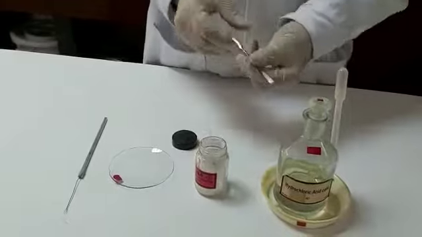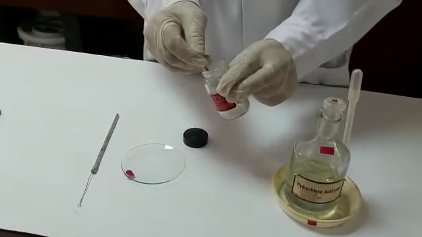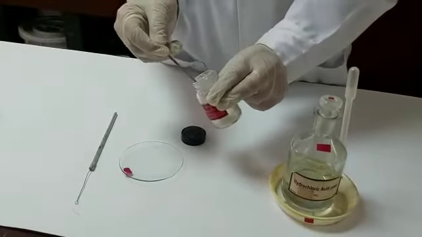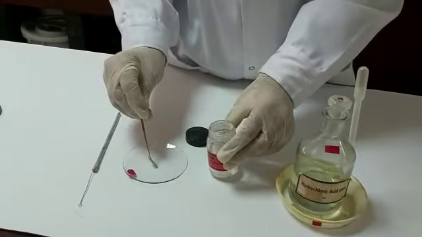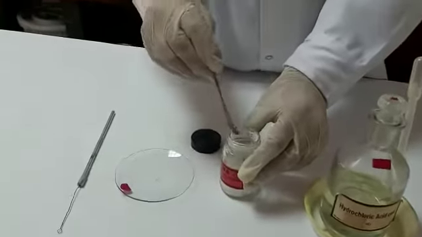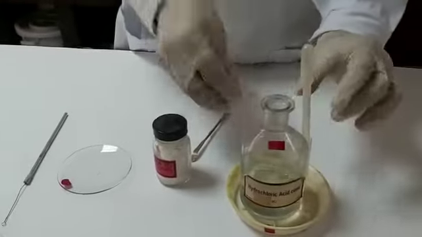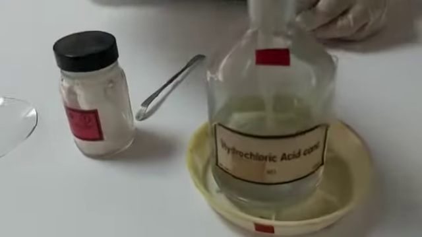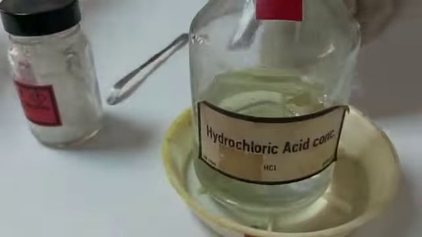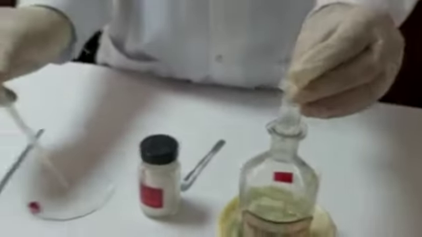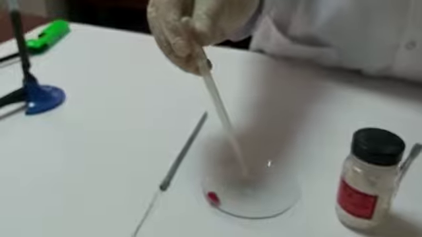A small amount of my salt, a pinch with the spatula, we can place in a watch glass. To this one we'll be adding 1-2 drops of concentrated hydrochloric acid to make a paste.